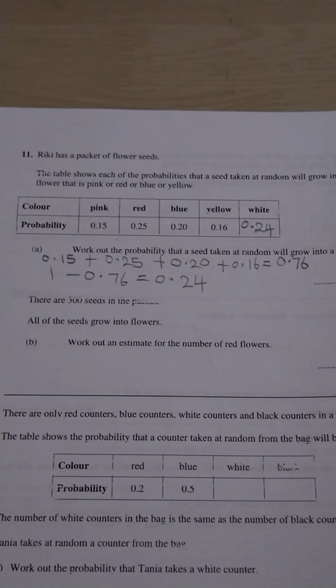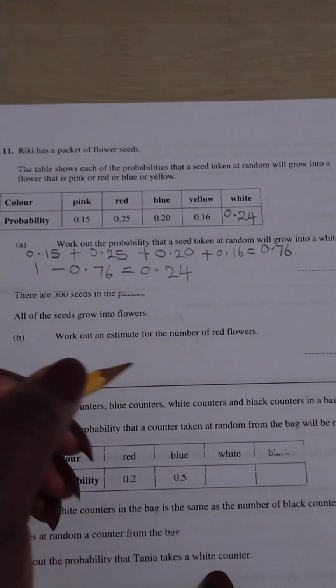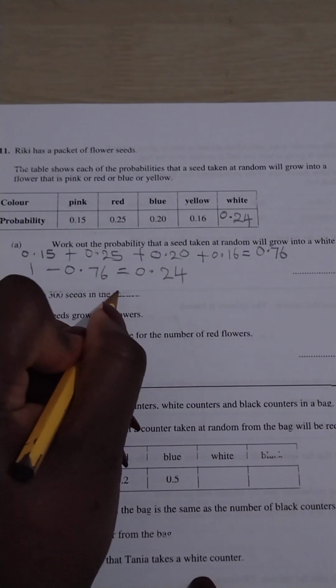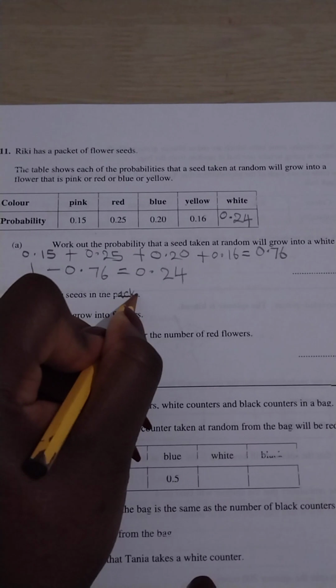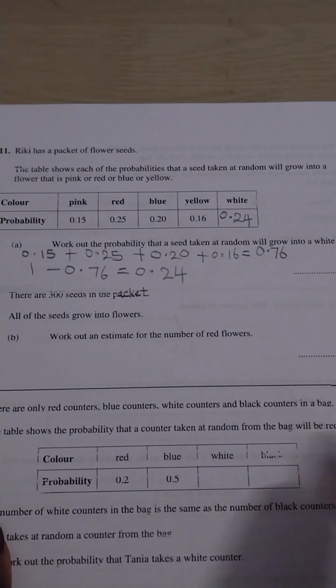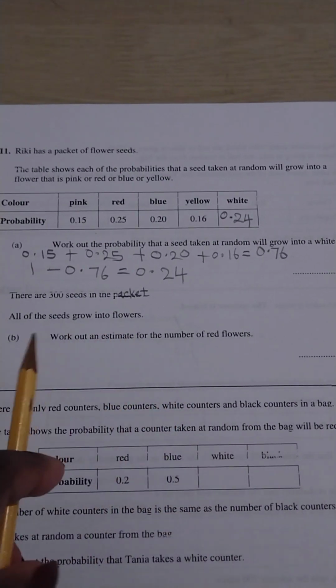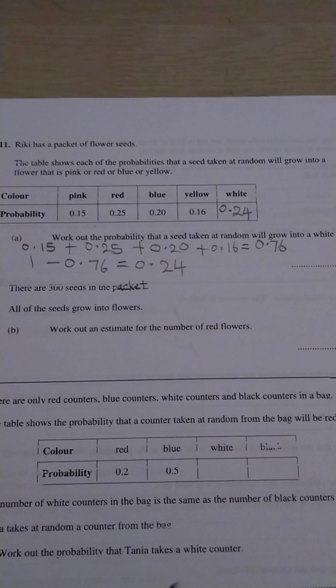Okay, so that question carries on. It says there are 300 seeds in the packet. Apologies, the printer has done its magic again by swallowing up some words. Okay, so that there should be packet. All of the seeds grow into flowers. Work out an estimate of the number of red flowers.